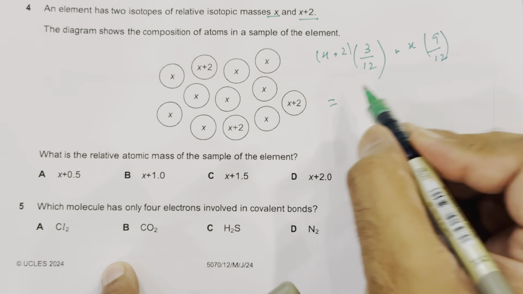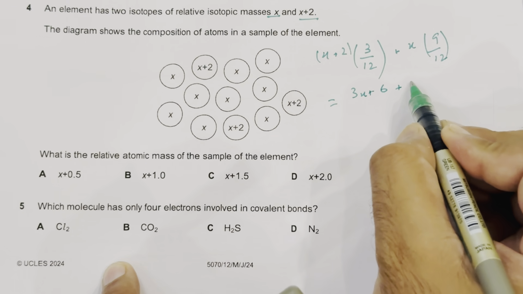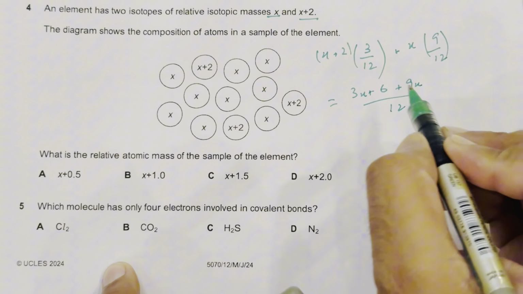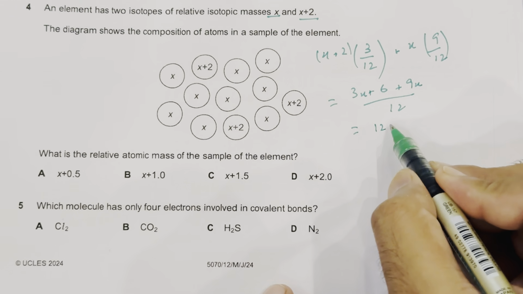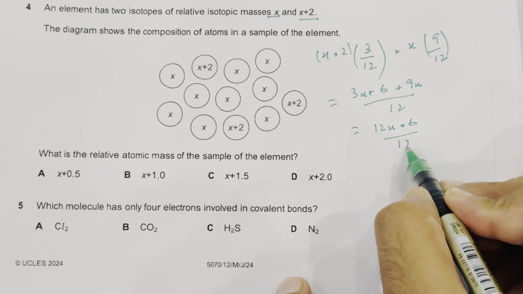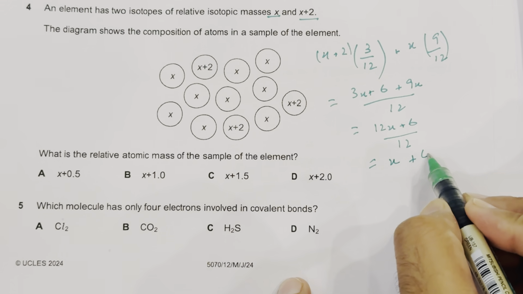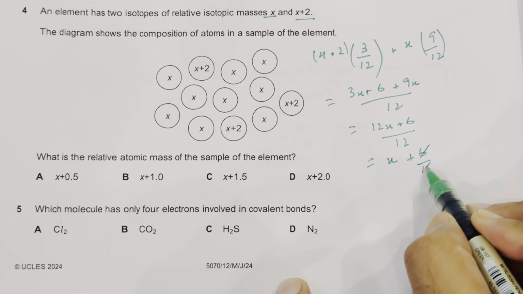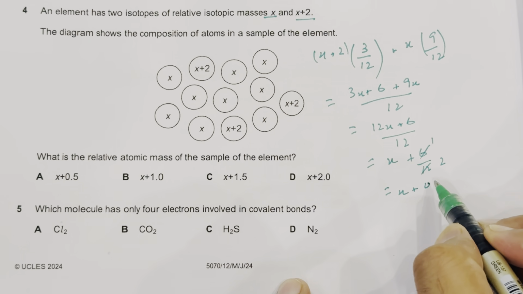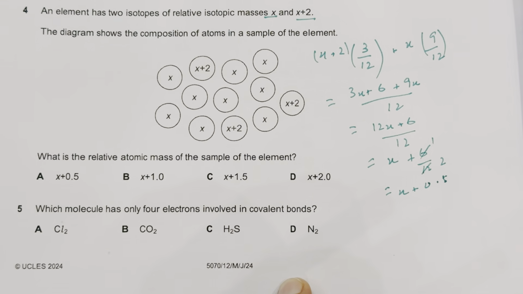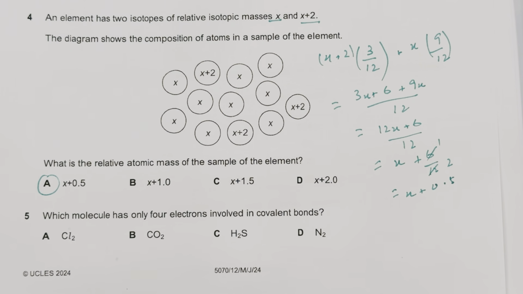Now you need to solve it. It would be 3(x plus 2) plus 9x over 12, that is 3x plus 6 plus 9x over 12, and after solving it would be 12x plus 6 over 12. 12x by 12 is x, and 6 by 12 is 1 by 2, which means 0.5. So option number E is the right answer for this question.